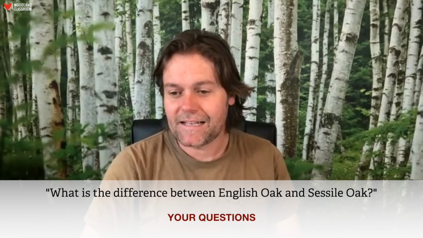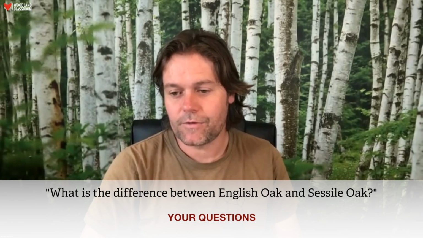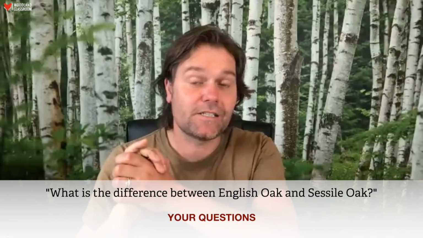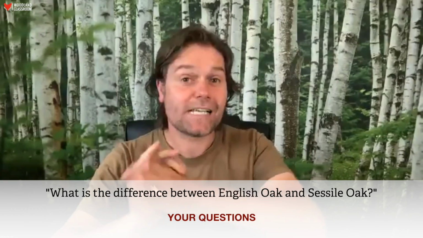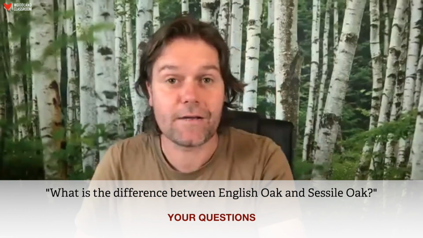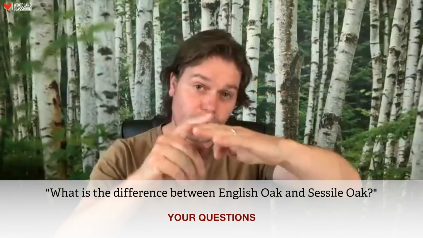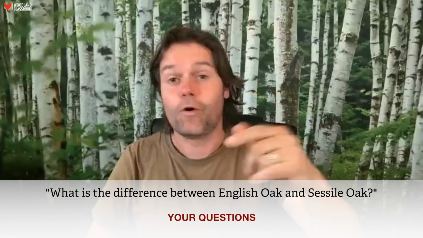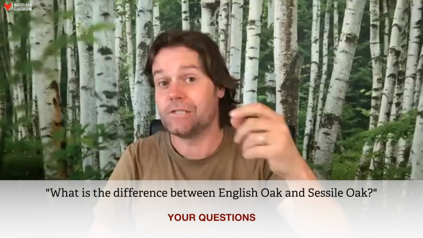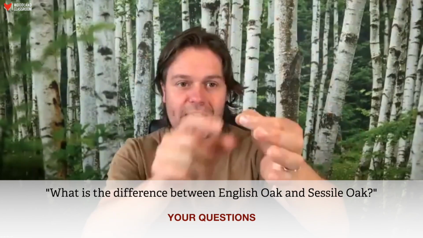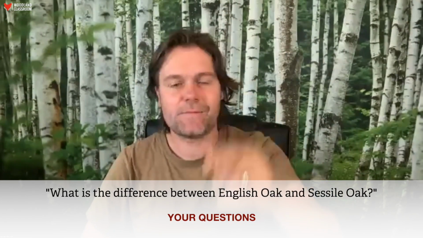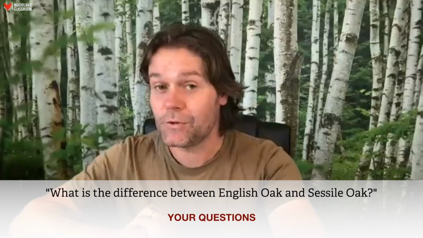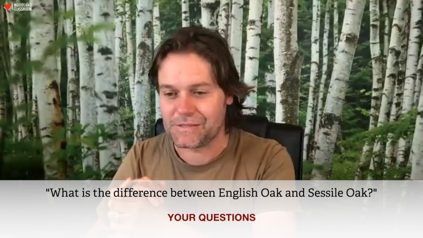Michaela's asking about the difference between English and sessile oak trees. Okay, the difference very quickly. Sessile oak, sessile means stalkless. It's referring to the acorns. The acorns don't grow on stalks, they grow right on the twig, little cups on the twig. The English oak or pedunculate oak has peduncles, which are long stalks which the acorns hang on. That's the main difference between the two. There's more differences, and I'll talk about that in the full course. So there's a little tease for the full course, folks.